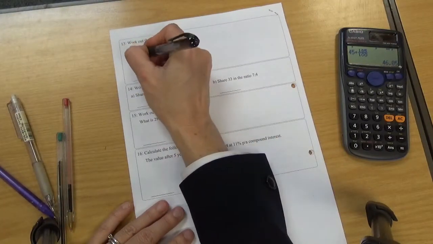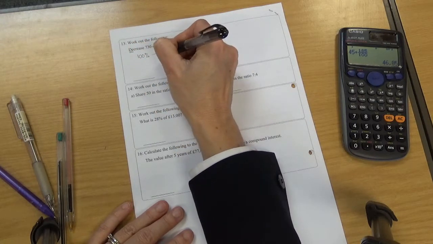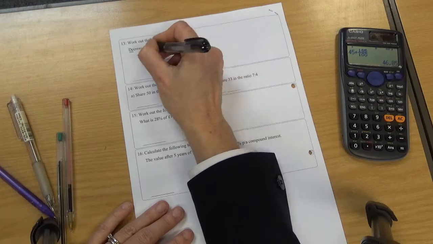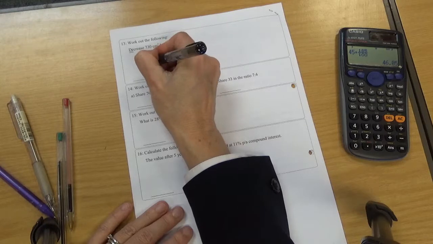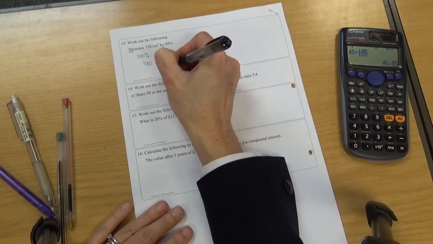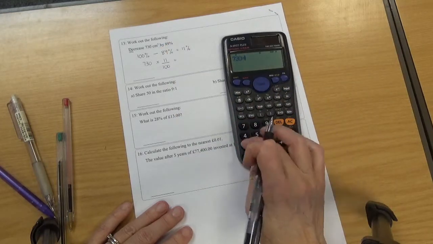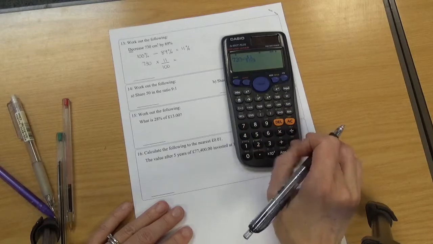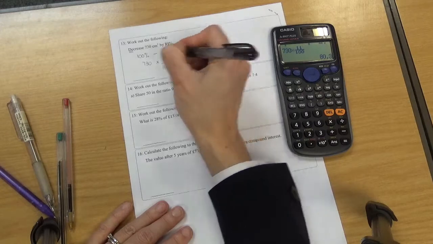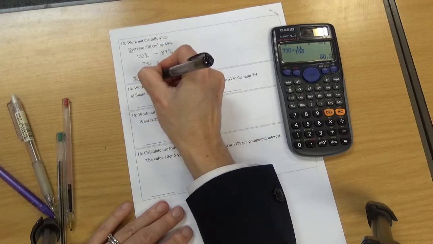A decrease means we start with 100% and then we subtract the 89%, which leaves me with 11%. I'm decreasing 730 by 11%, percent means over 100. Gives me an answer of 80.3. Question was centimetres squared, answer centimetres squared.